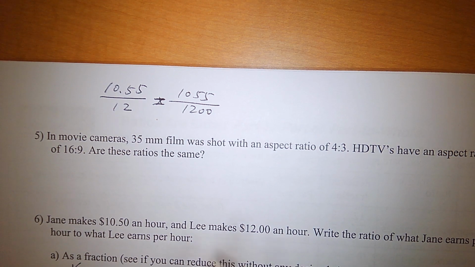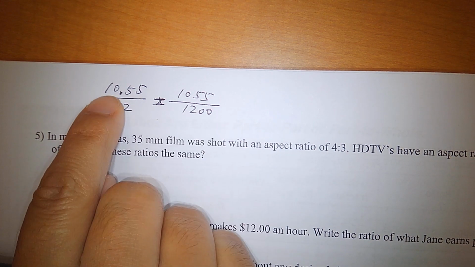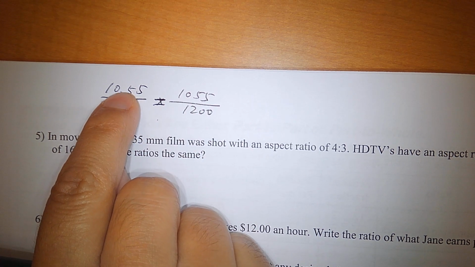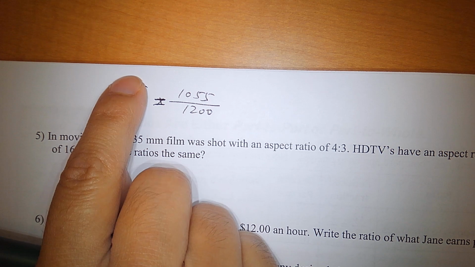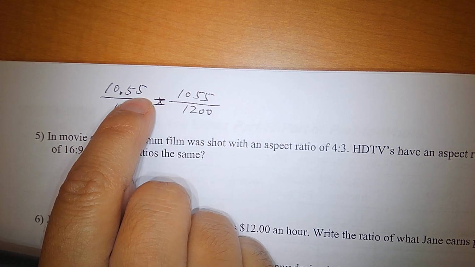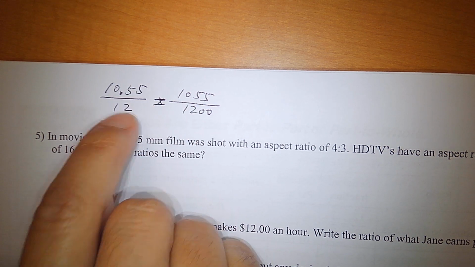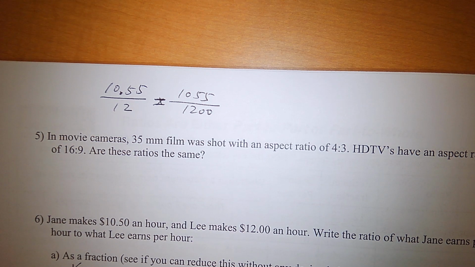Yes, yes. Because if we want to make this number an integer, we have to move the decimal point to the right for 2 digits. So that's the reason we have to multiply by 100 to the top. But if we do this to the top, we have to do it to the bottom, in order to make this fraction have the same value as the previous fraction.